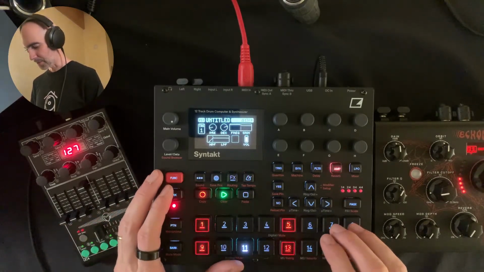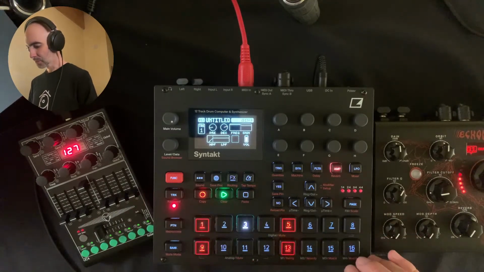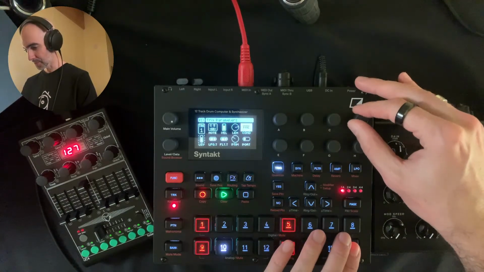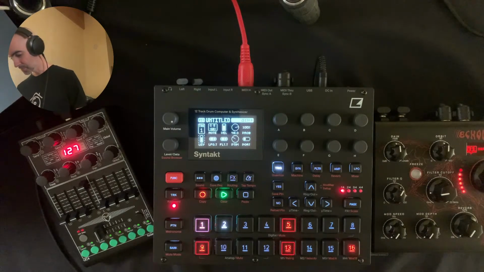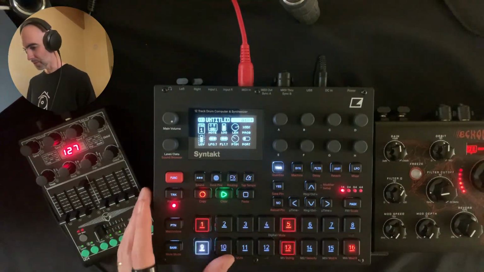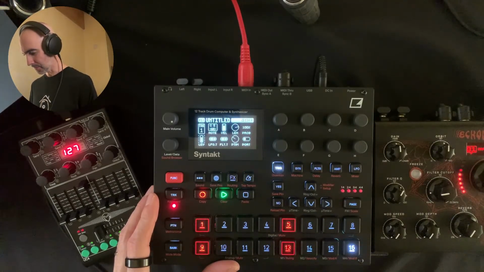So now what we can do with this, we could of course add some trigger with conditions. So this kick could play only on the fourth round of the whole pattern.